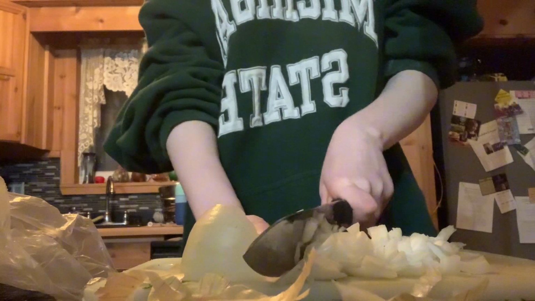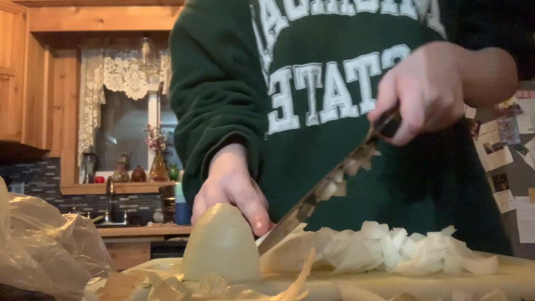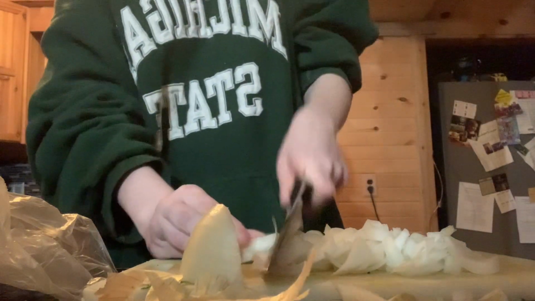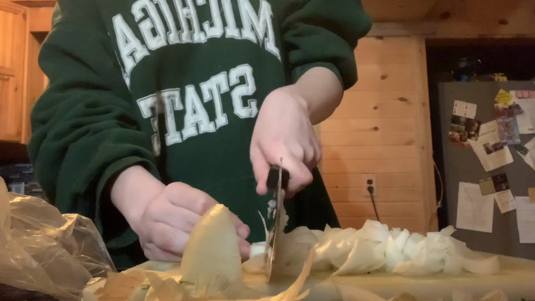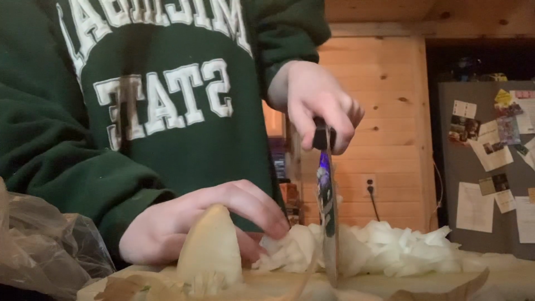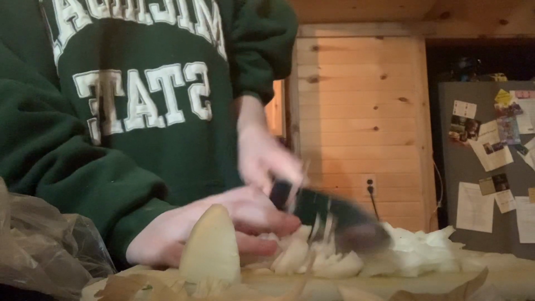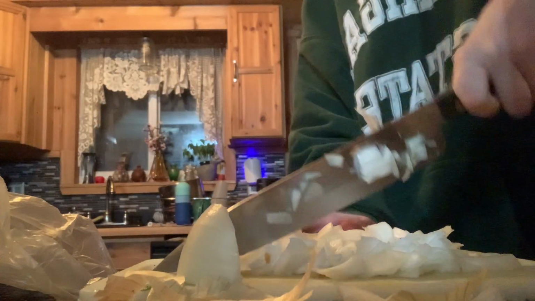Onions are painful. They're amazing and they add amazing flavor, but they hurt. And so for that reason, I do not enjoy working with onions. Now, that doesn't mean I'm not going to work with onions. I will.